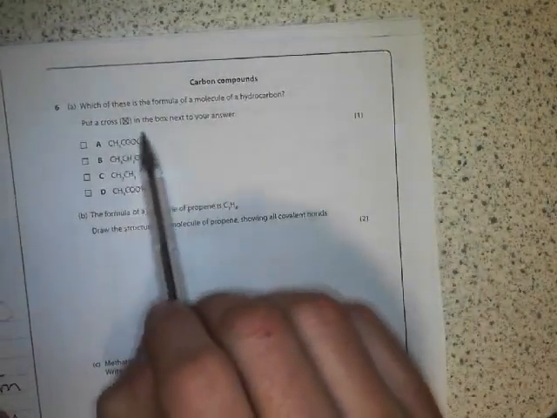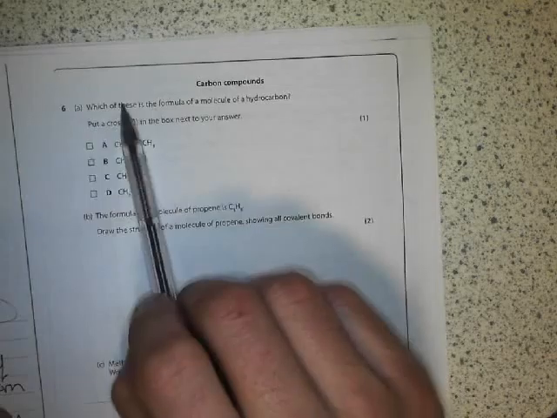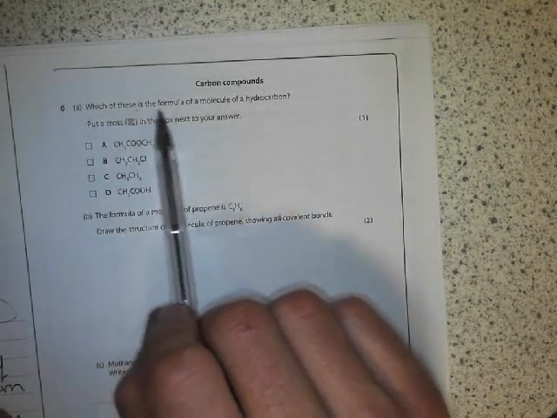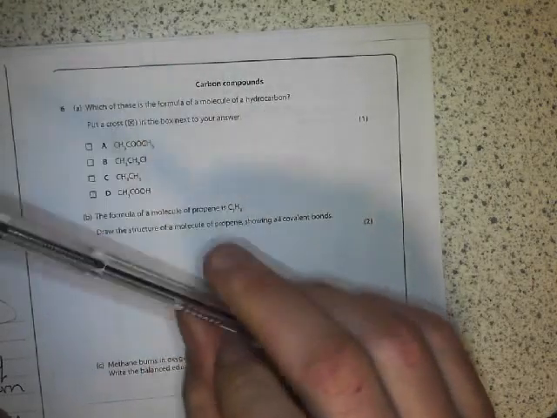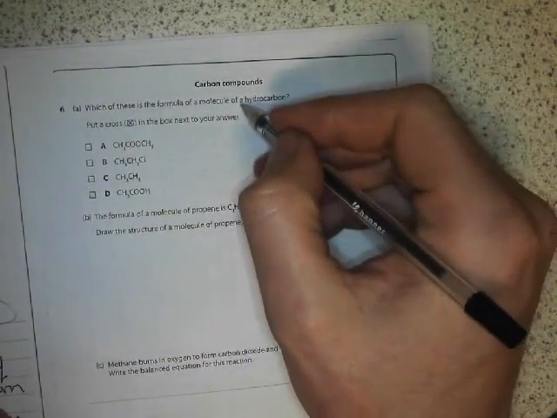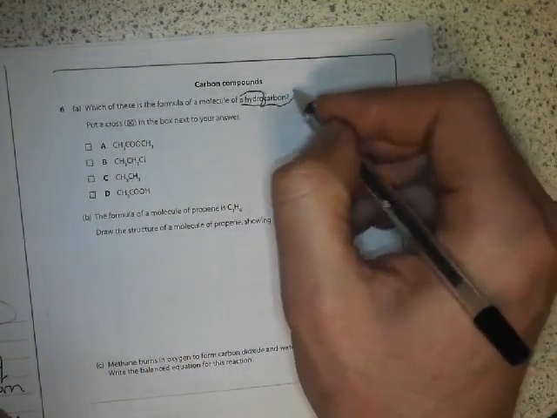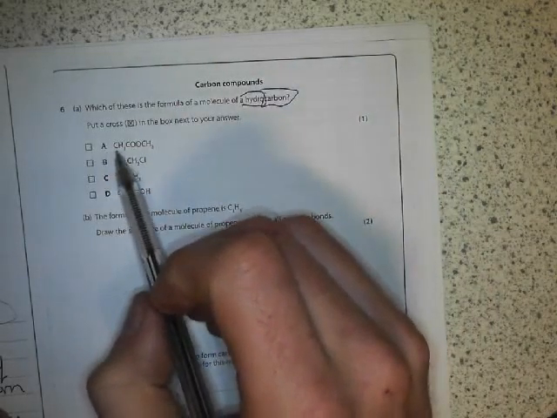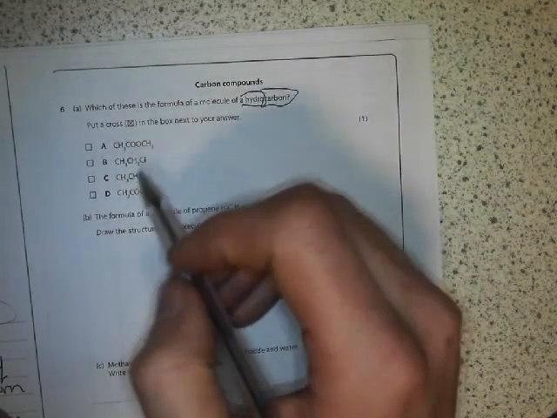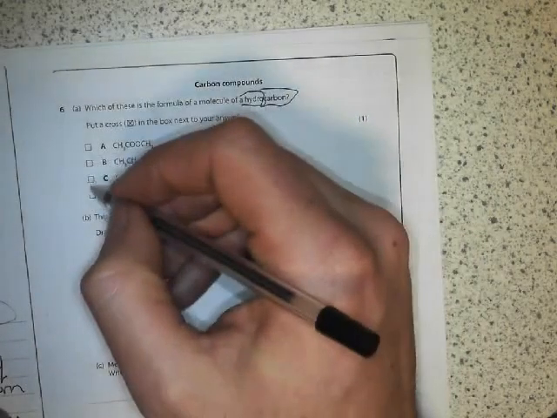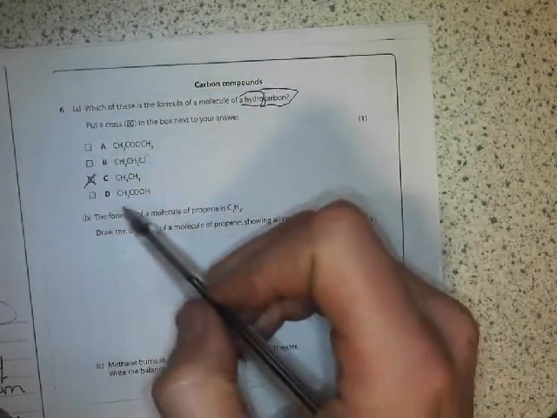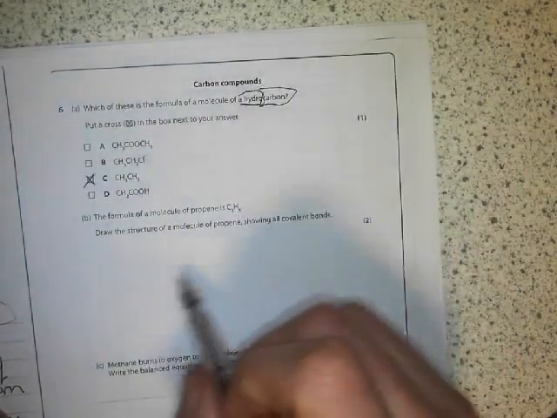Carbon compounds over this way. Put a cross in the box next to your answer. What's the question? Sorry. Read the question first. Which of these is the formula of a molecule of a hydrocarbon? So which is a hydrocarbon? Hydrocarbons, the clue is in the name, people. Hydrogen and carbon only. Oxygen, chlorine, no. If you want that confirmation of being right, no.